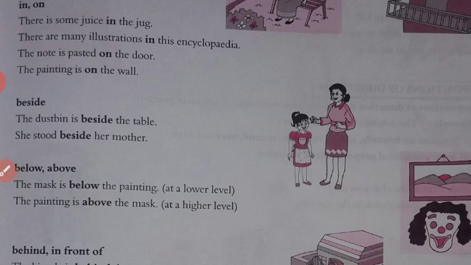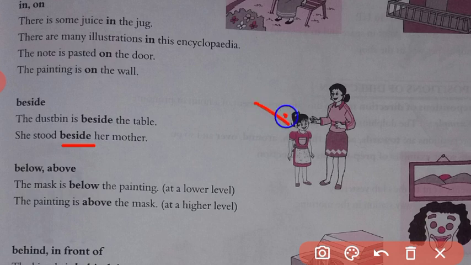See one more: She stood beside her mother. Here this baby stood beside her mother. So the word beside is used as a preposition that shows the next position to each other, and that's why the word beside is used as a preposition. One more.